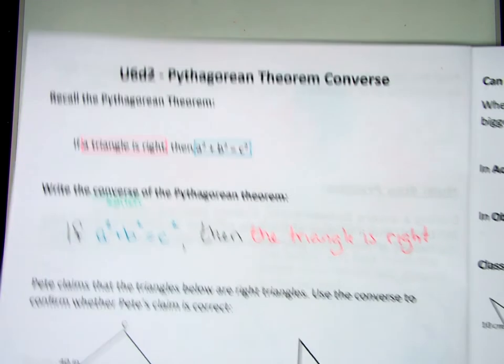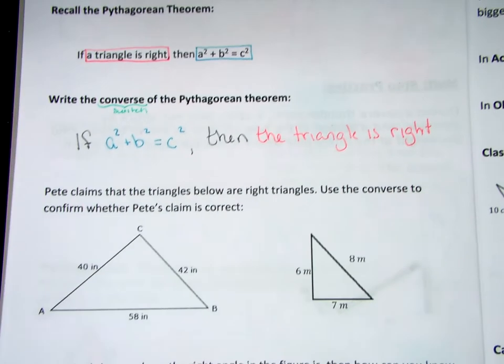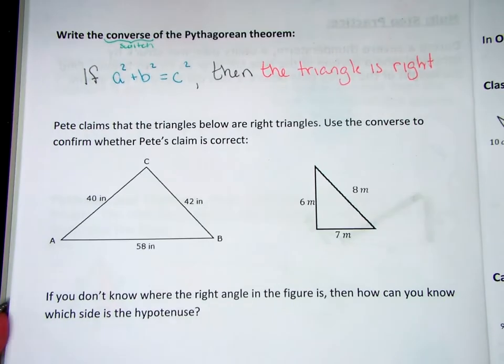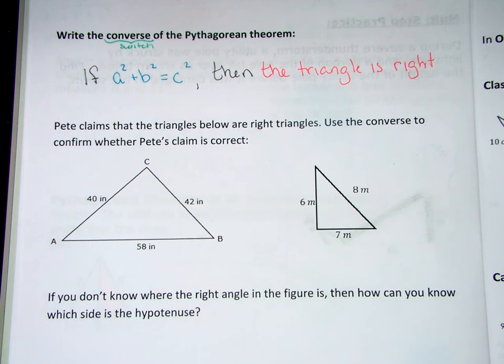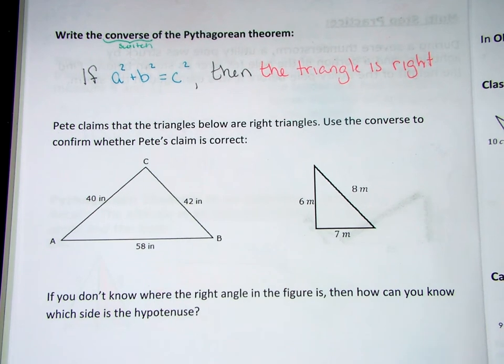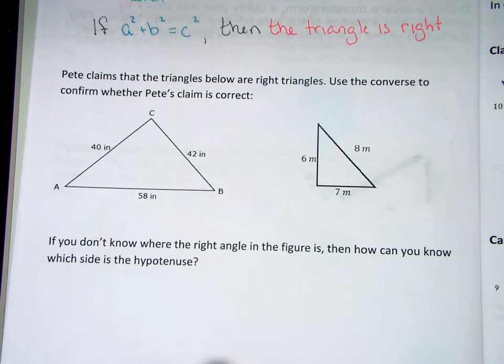Okay? So I have this example here, where Pete claims the triangles below are right triangles. We're going to use that converse that says, well, if a squared plus b squared equals c squared, then the triangle's right. We're going to use that converse to confirm whether or not Pete's claim is correct. Now, when I look, I don't see any right angles in my picture. So that means we have to figure out, if these are right triangles, which one's going to be the hypotenuse?